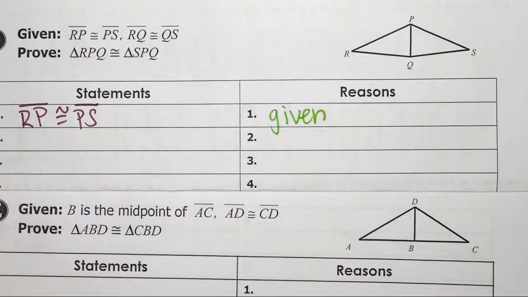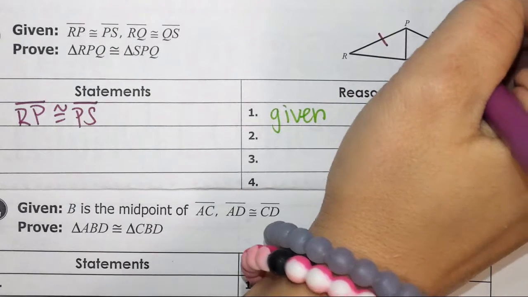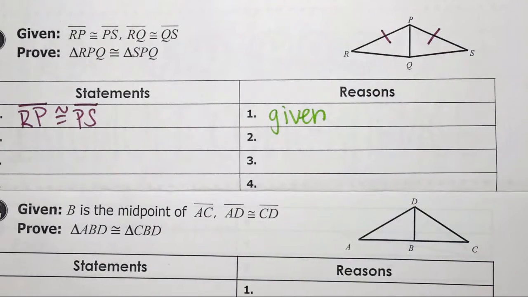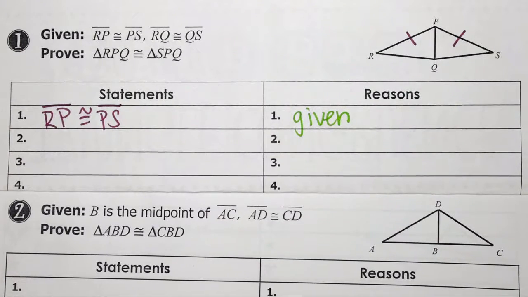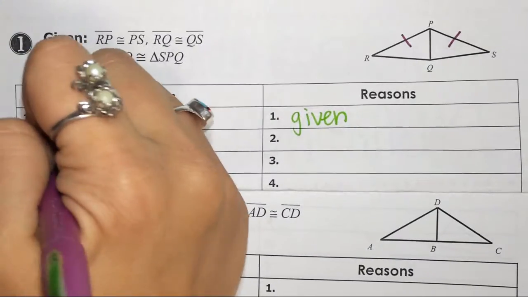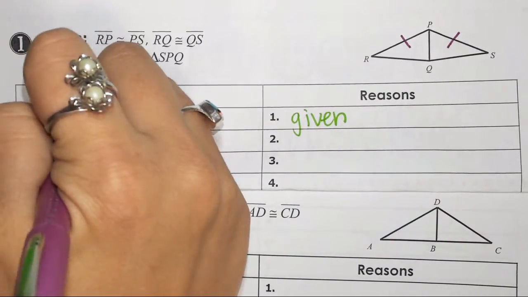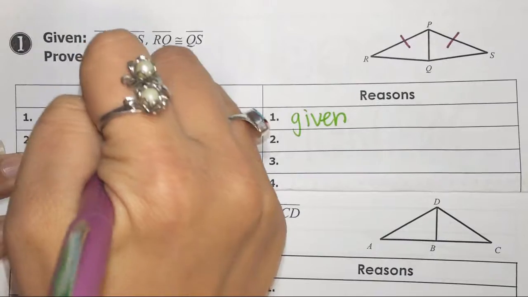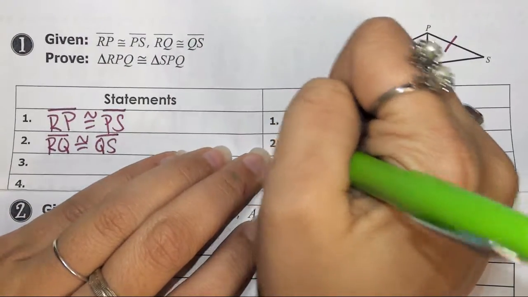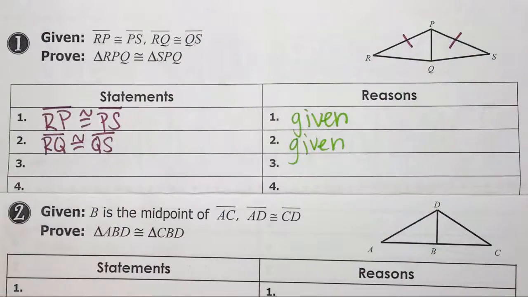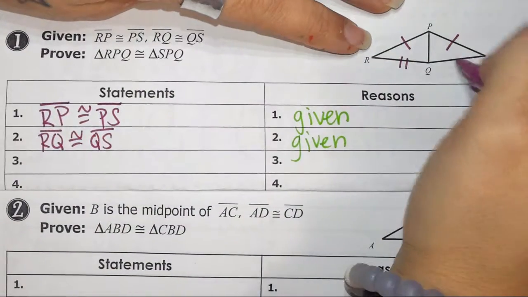And we're going to put one ticky on RP, and we're going to put one ticky on PS. And what do the tickies mean? They're congruent. What is the second thing that they give us? RQ is congruent to QS. So we're going to write that in the second spot. RQ is congruent to QS. And what reason is that? Given. And we're going to put two tickies on those.